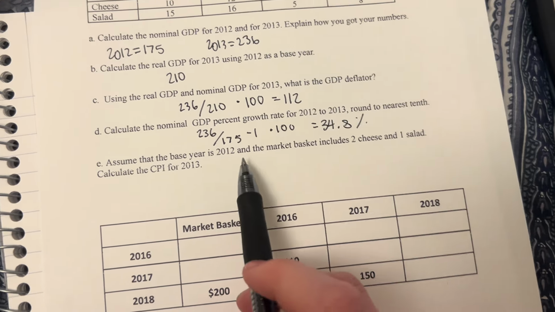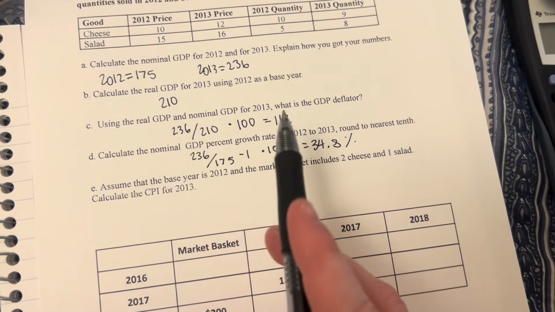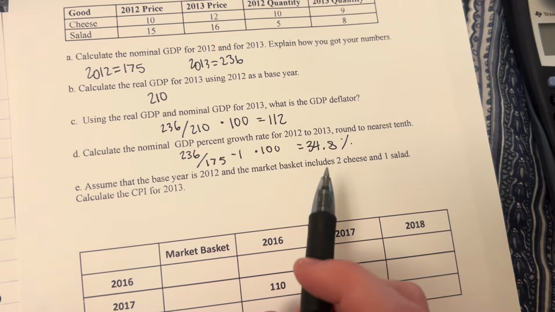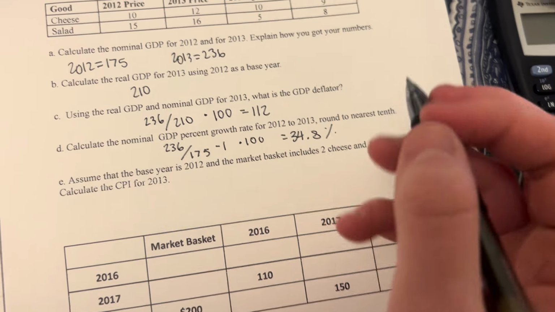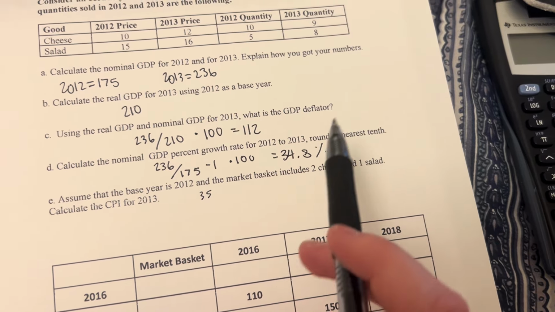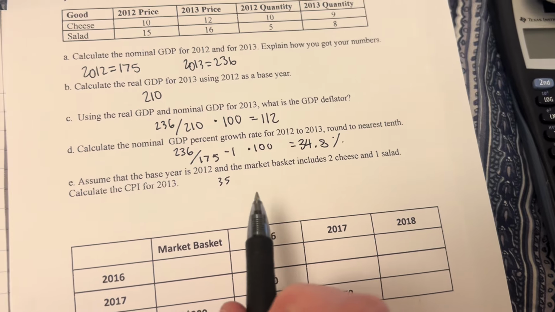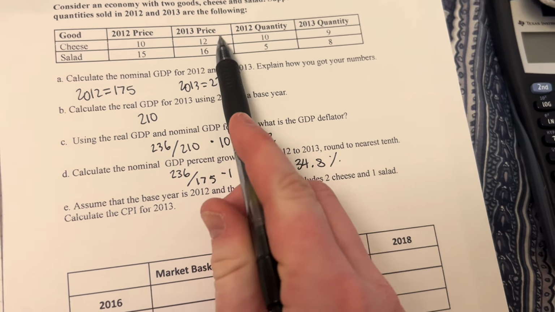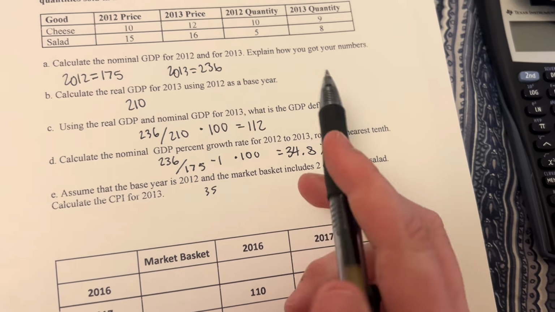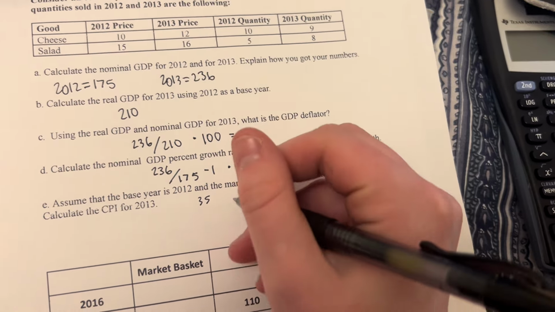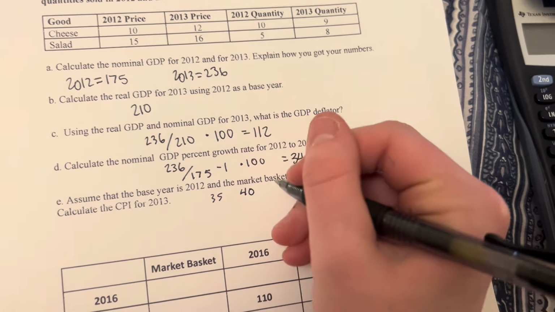So for question E, the market basket is 2 cheese and 1 salad. So for 2012, the price is 10, so that would be 20 plus 15. So 20 plus 15 is 35, and then we also have to find the value for 2013, so that would be 2 times 12, which is 24, and then plus 1 times 16, which is 16, and then that would be 40.